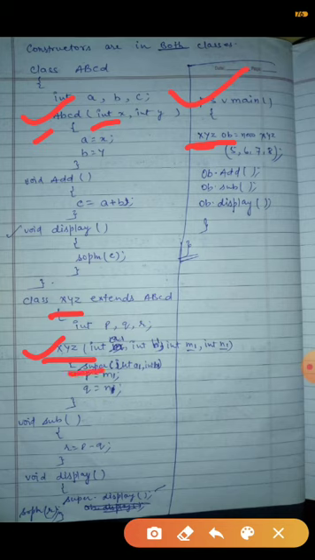Then you will write super here. What does writing super mean? You are calling the ABCD constructor. So how many variables do you want to pass? Two variables, one for X and second for Y. So A1 comma B1. No need to write int here, int is wrong. Only A1 and B1 you will write.